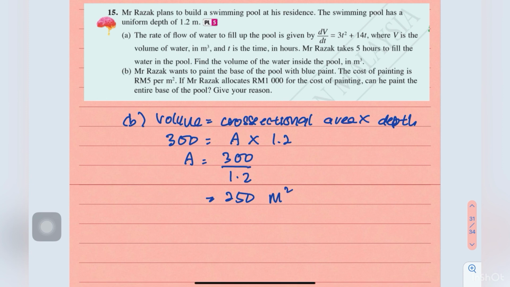Okay, but now given the cost is RM5 per meter squared, we times RM5, which equals RM1250. But Mr. Razak only allocates RM1000, so it's not enough, right? So he cannot paint the entire base because the cost is more than he allocated.